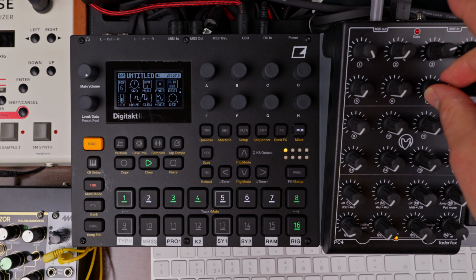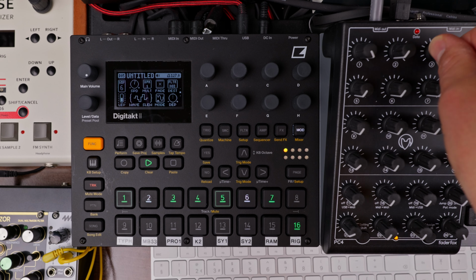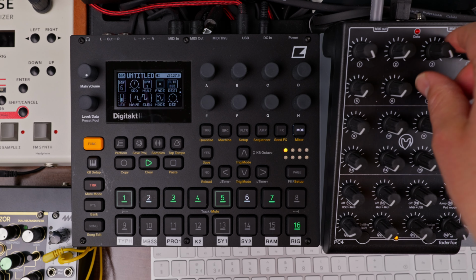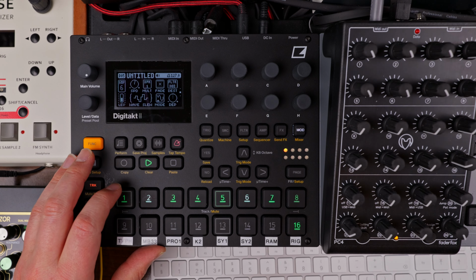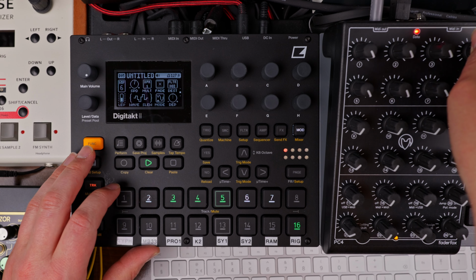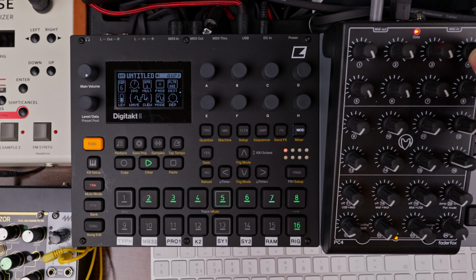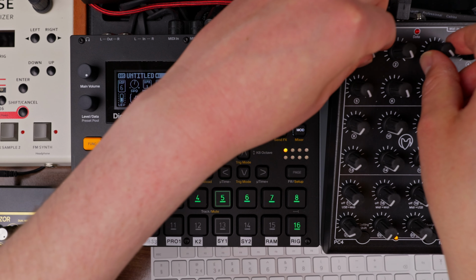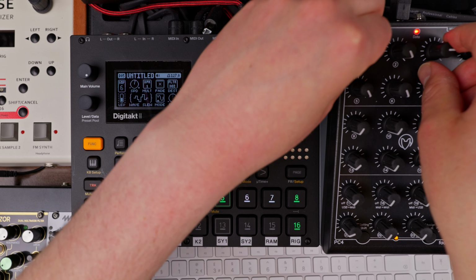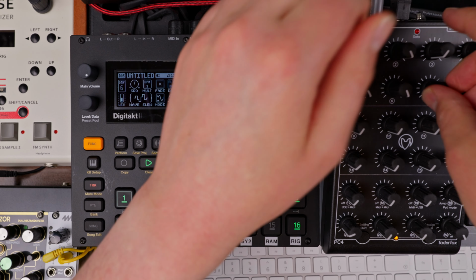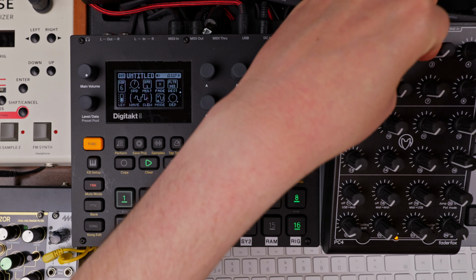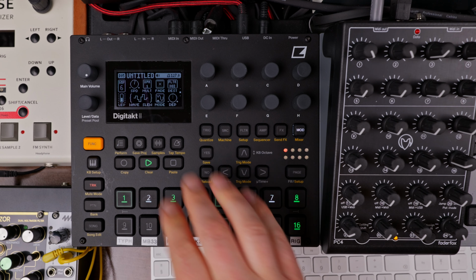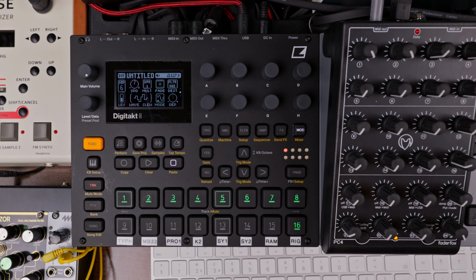So that kind of resonant sound. Messes that up a little bit, but there you go.